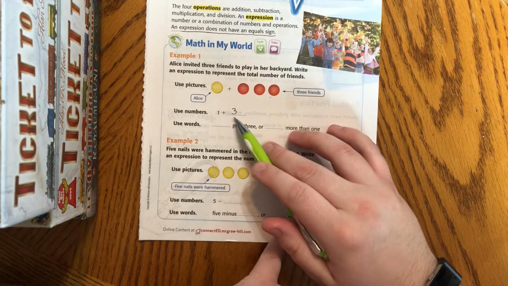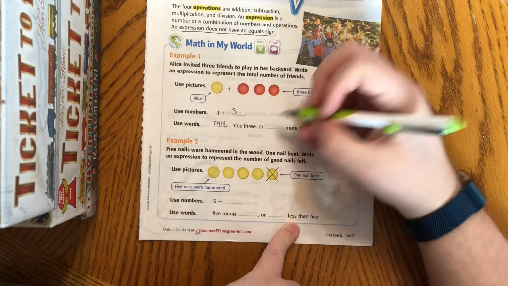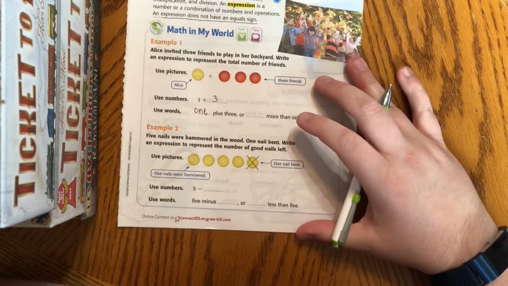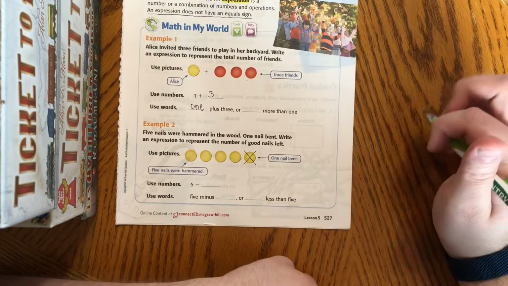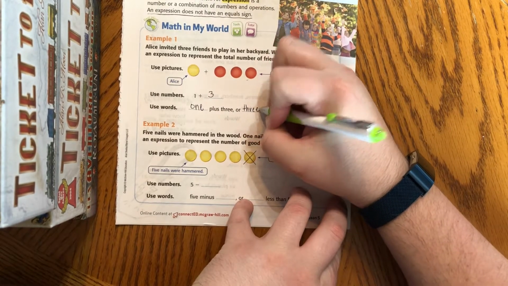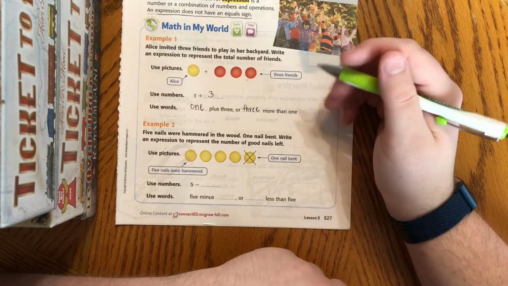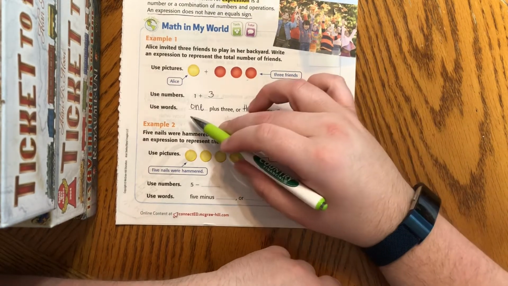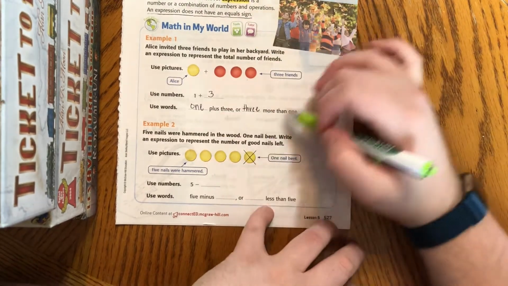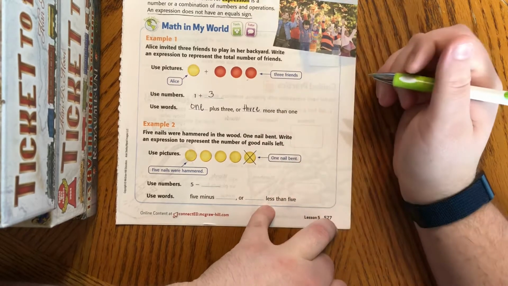So what do we do? 1 plus 3, so we need to write the word 1. 1 plus 3, or blank more than 1. How many more did we add besides 1? We added 3. When you're writing in words, you don't use the actual numbers. You actually have to write out the word. So we had to write out 1 and we had to write out 3. Notice how we didn't solve anything. We just filled in the blanks with what filled in our expression.